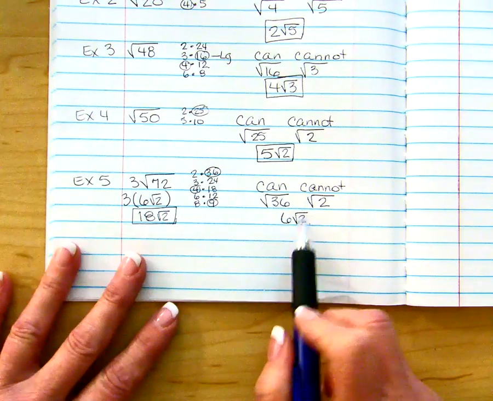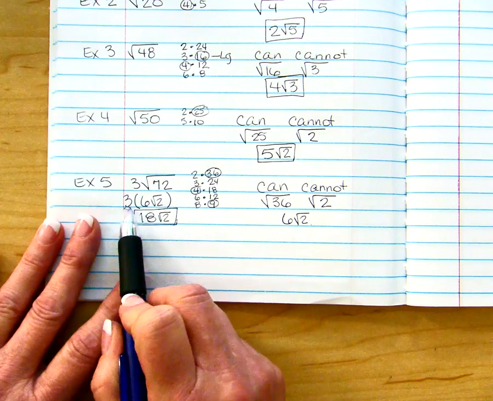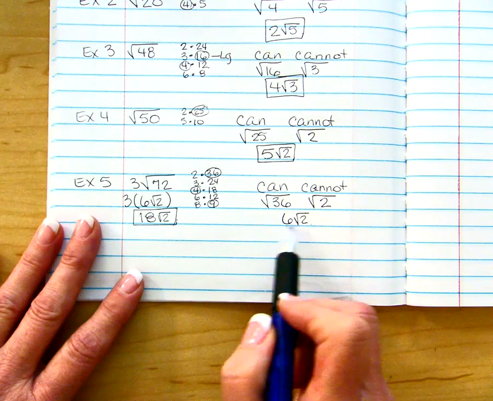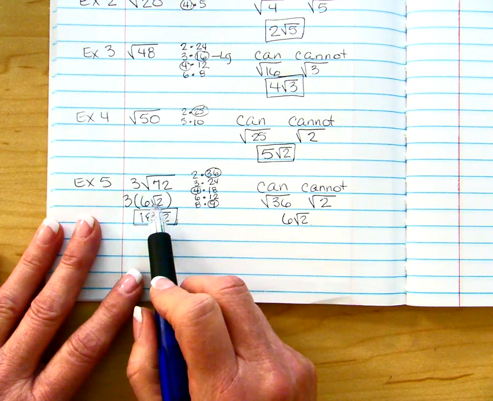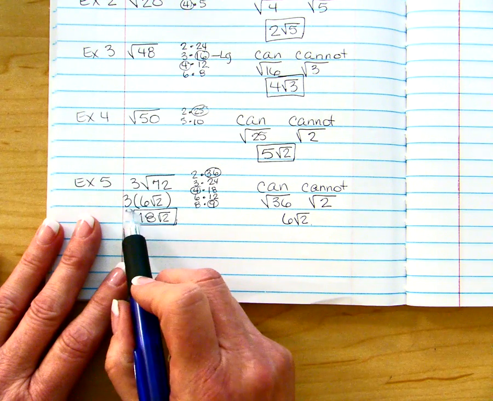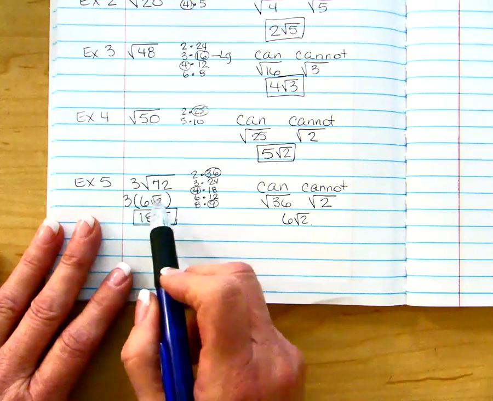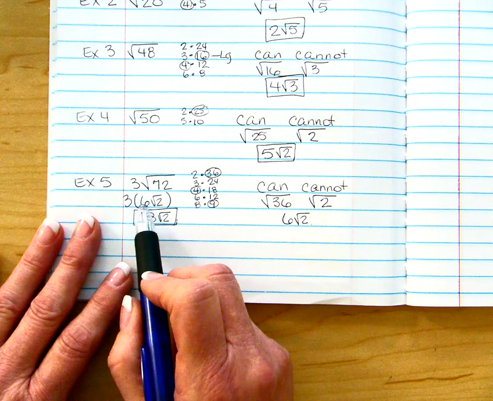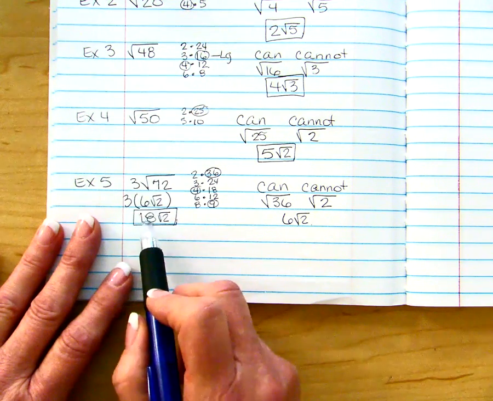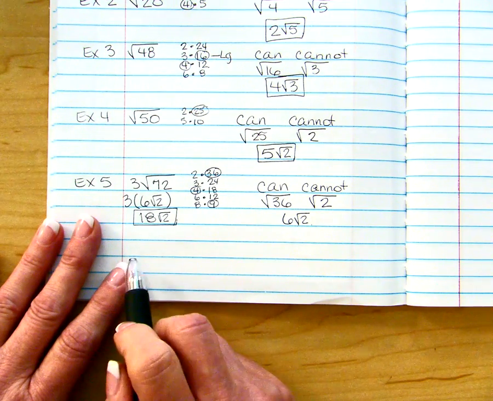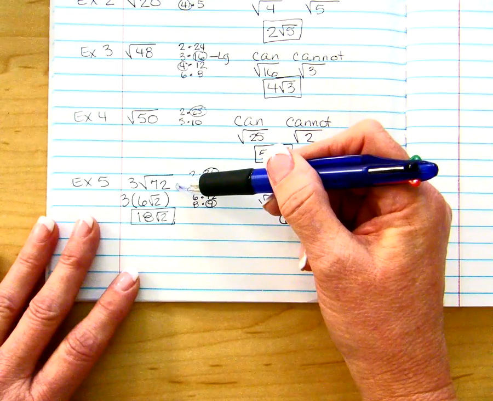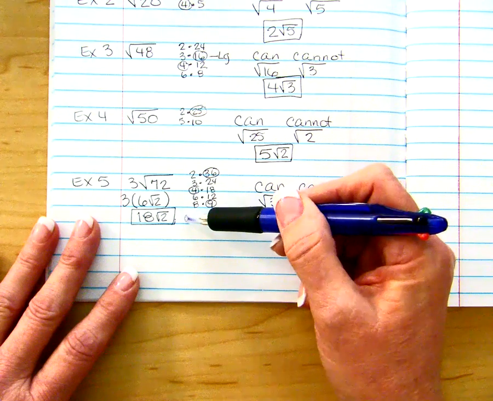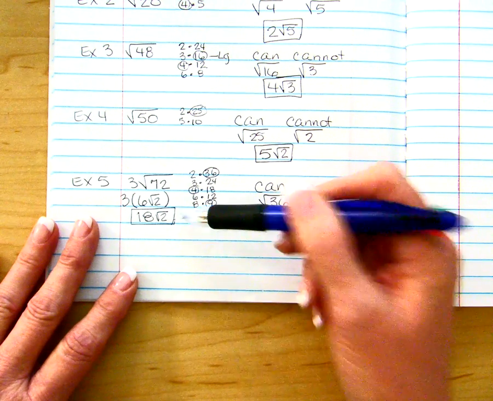Now this is just the square root of 72 part. So what we will do now is go back to the original problem. We will substitute in this simplification in for the square root of 72. Now we see 3 times 6 times the square root of 2. We can take the 2 whole numbers, 3 and 6. We can multiply those together to get 18. And so in simplified form, 3 times the square root of 72 becomes 18 times the square root of 2.